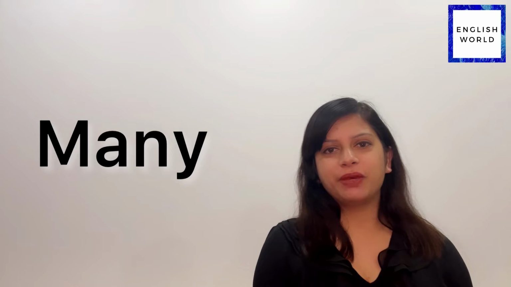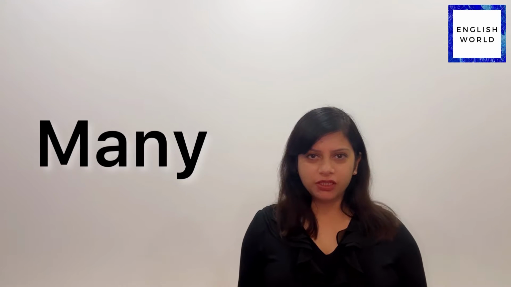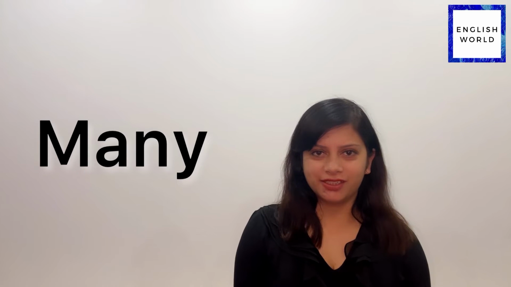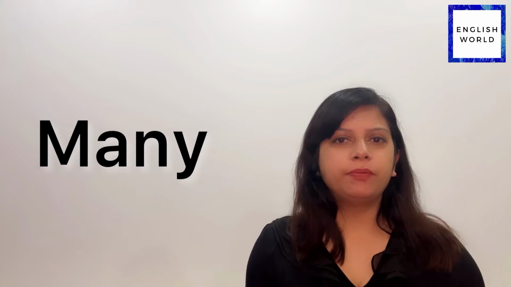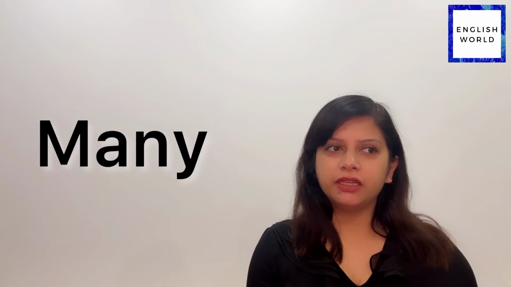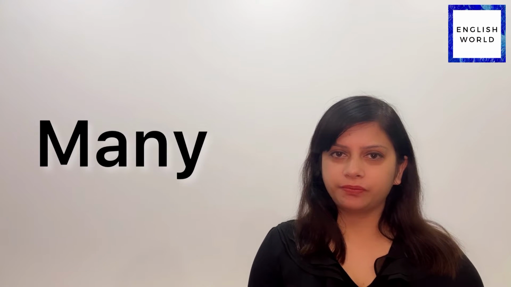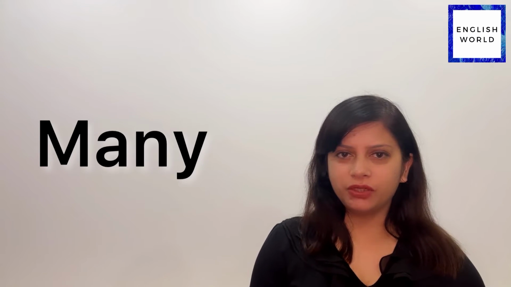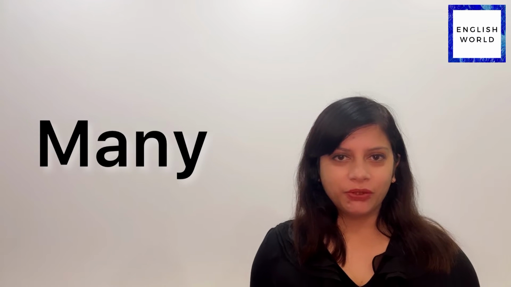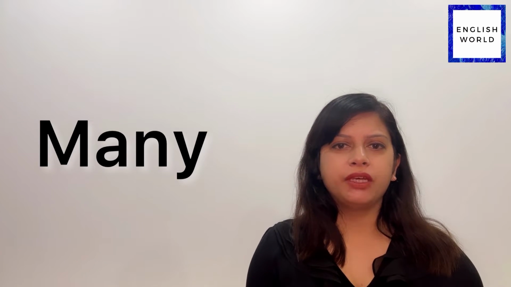Moving on to many. Many is used with countable nouns and the quantity can be counted easily. For example, there are many people in this room. There are many players who are waiting for their turn. There are many children in the school. There are many houses in my neighborhood. That means the items can be counted.